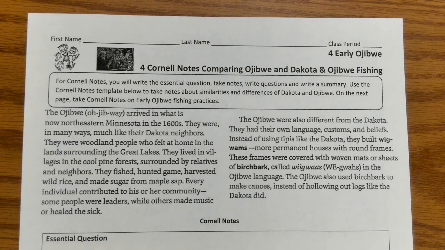So it says, for Cornell Notes, you will write the essential question, take notes, write questions, and write a summary. Use the Cornell Notes template below to take notes about similarities and differences of Dakota and Ojibwe. On the next page, take Cornell Notes on early Ojibwe fishing practices. We'll get to the fishing practices tomorrow.